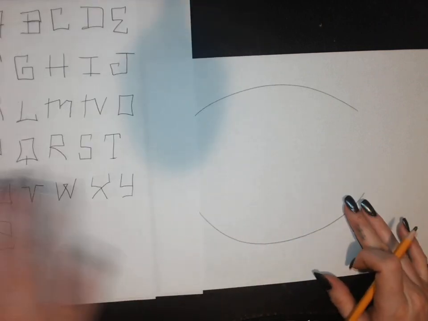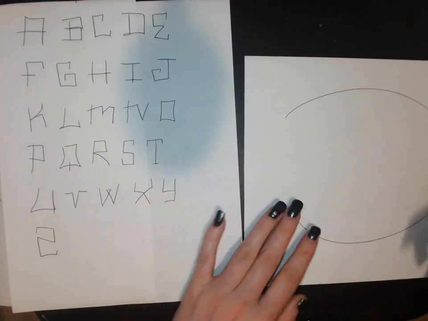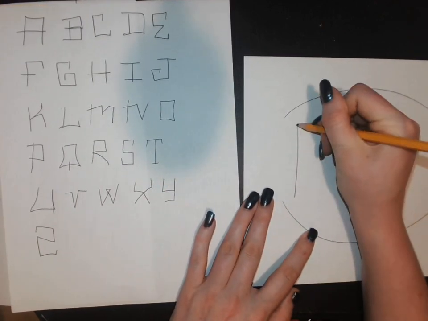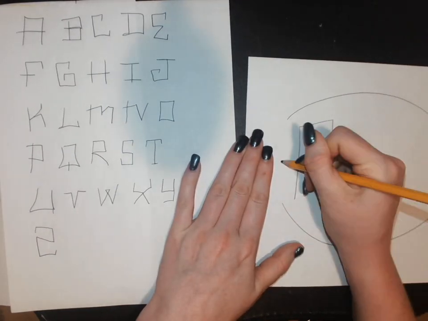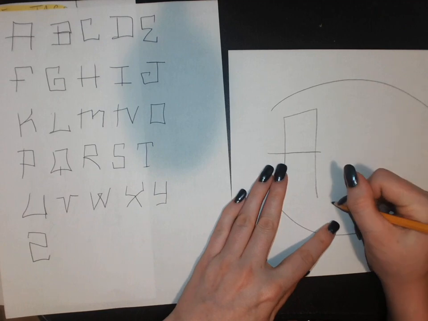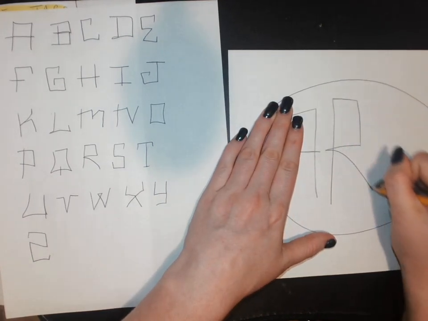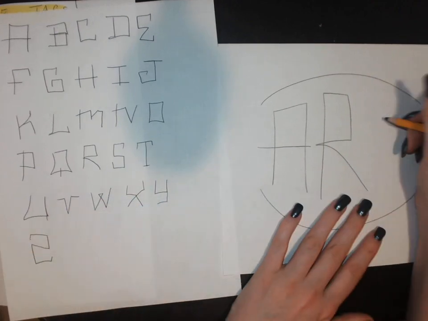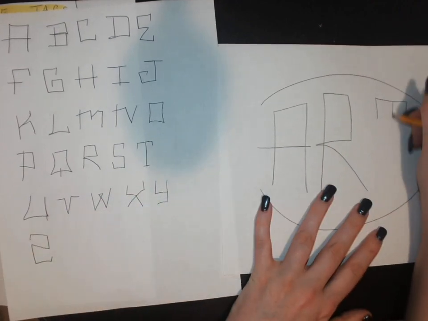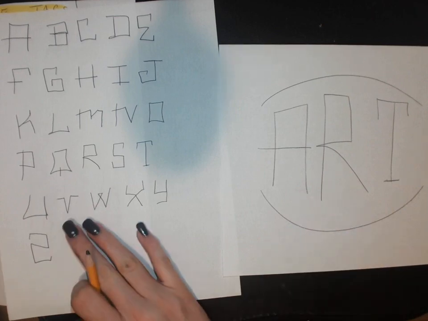So here's my alphabet. So the letter A. A. Then we want to do R. So R is going to be bigger. And then T. And it's a little smaller. Alright, so now I have my word art.